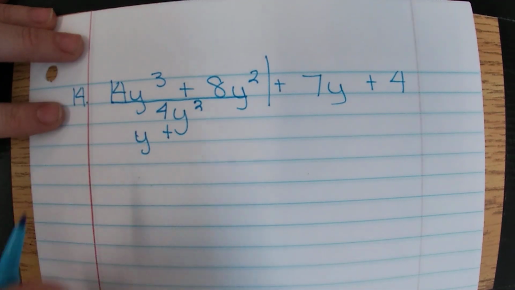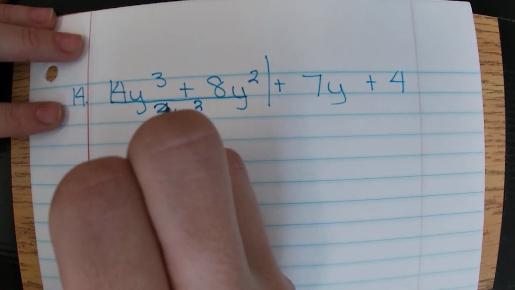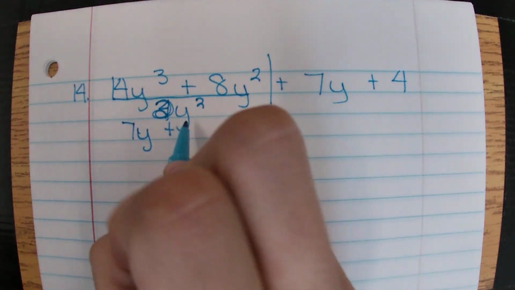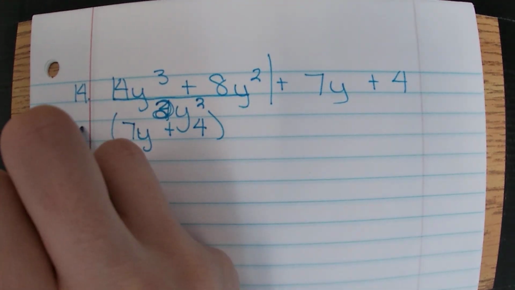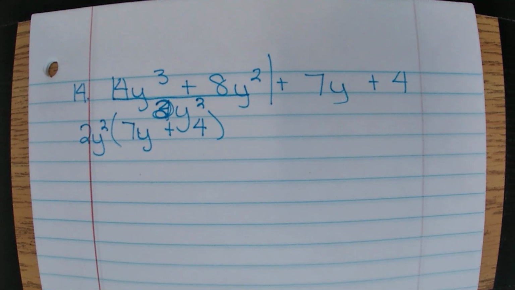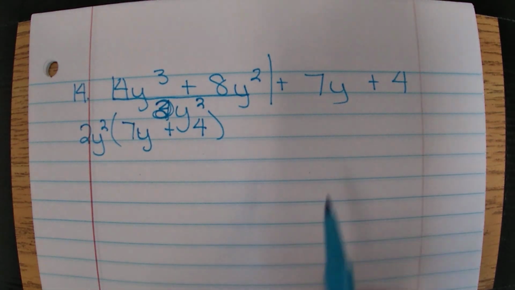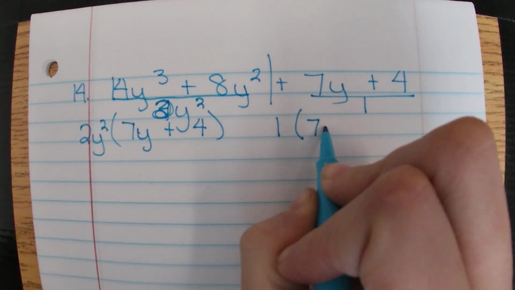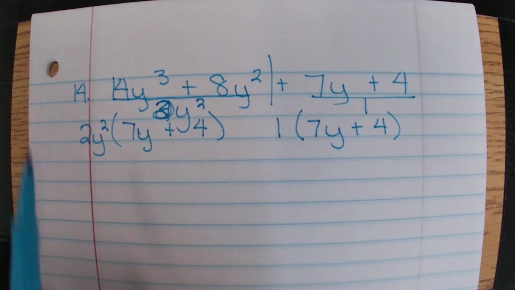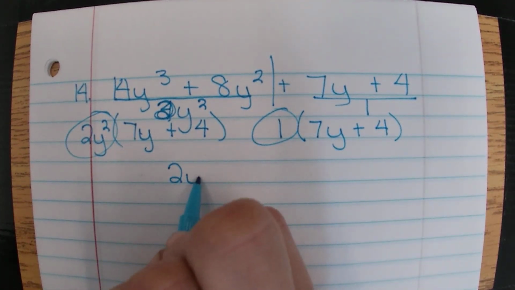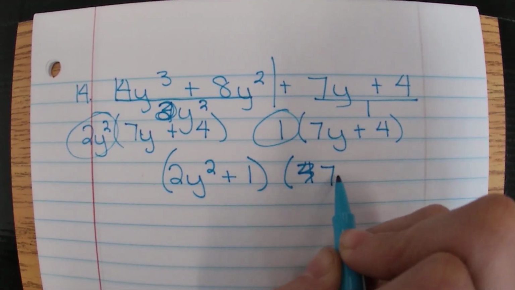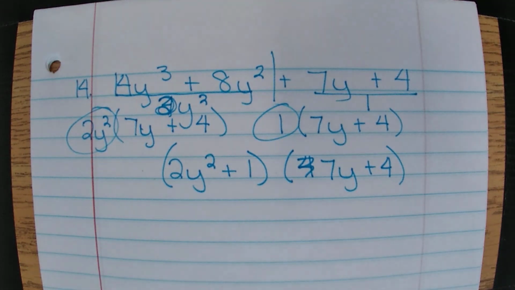Oh, this is a 14. Sorry, guys. I wrote it down wrong. So that's not our GCF. How about a GCF of 2? So 7y plus 4. The right-hand side, once again, apparently we have a lot of those, or have a GCF of 1. Our GCFs will go together. 7y plus 4. So our final answer will be 2y squared plus 1 and 7y plus 4.